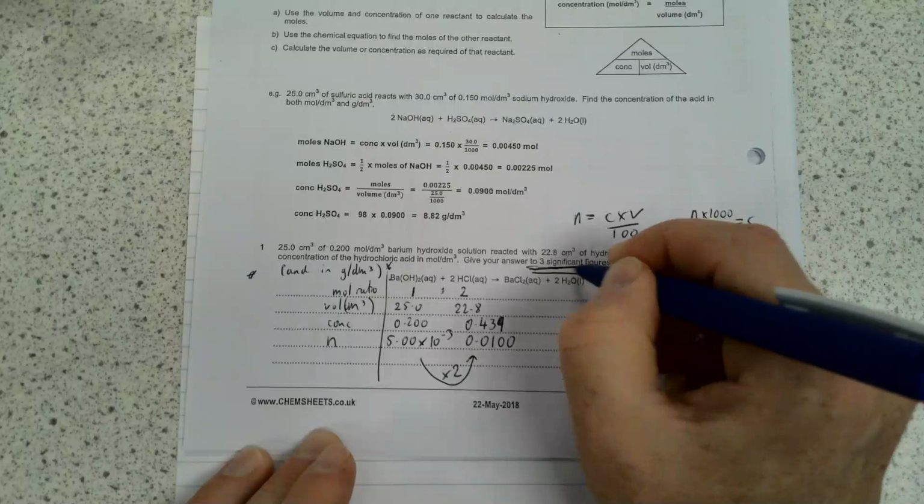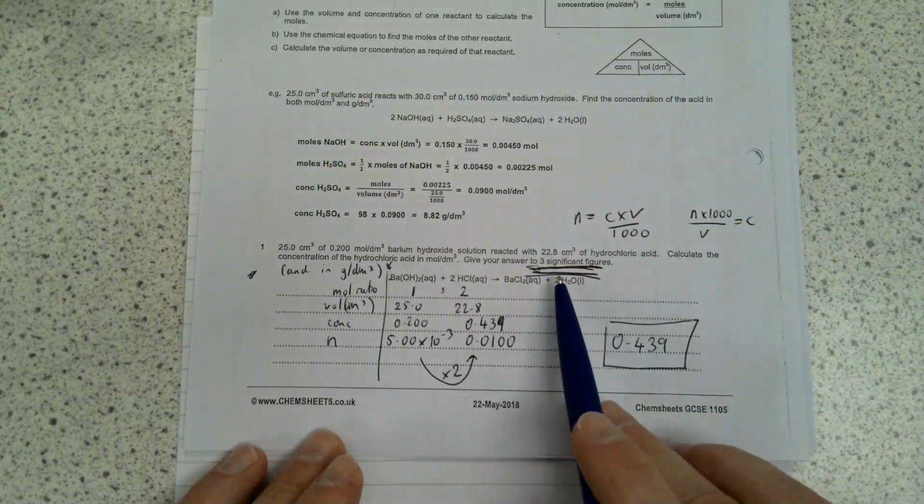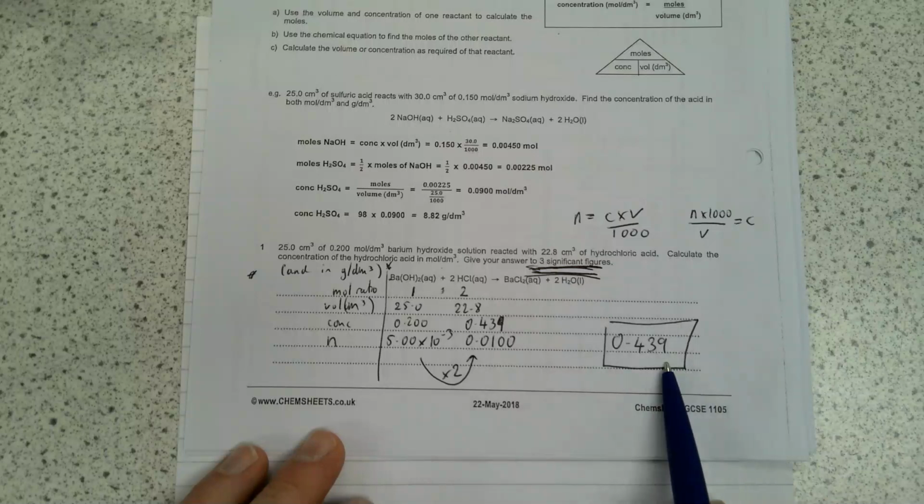If you get that in a question, that is worth a mark. It tells you to do it to 3 sig figs. You must write it to 3 sig figs, otherwise you're going to lose a mark there. A really easy mark, or gain a really easy mark, if you put it that way.